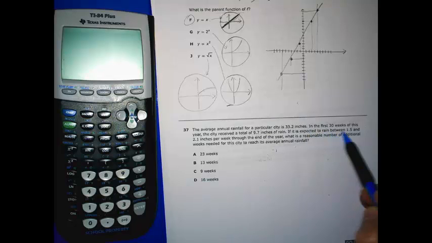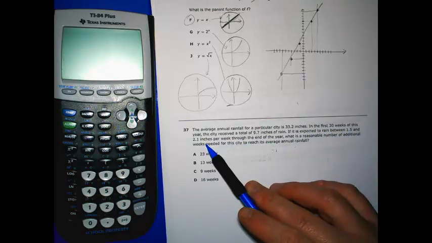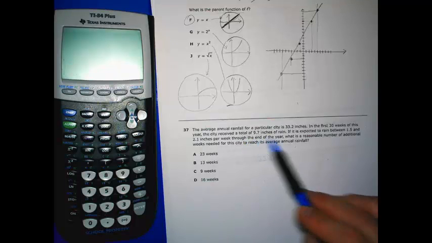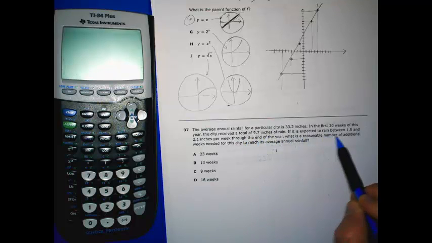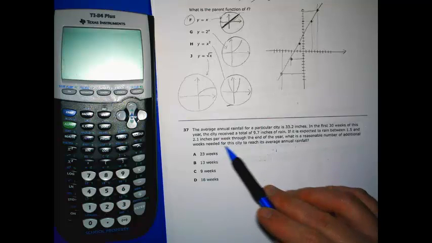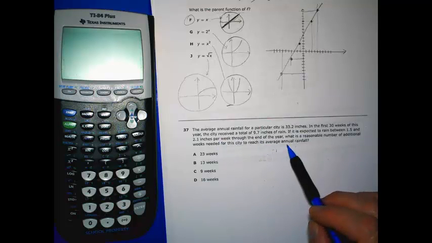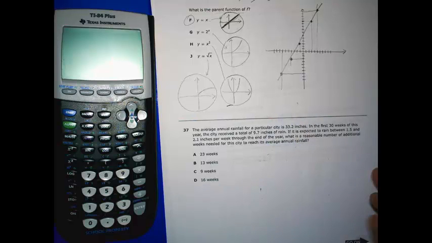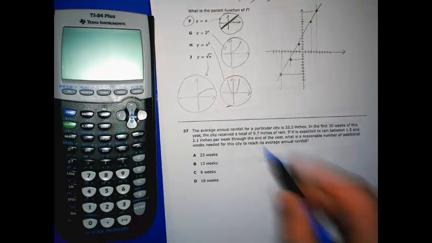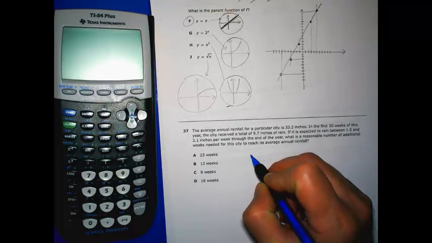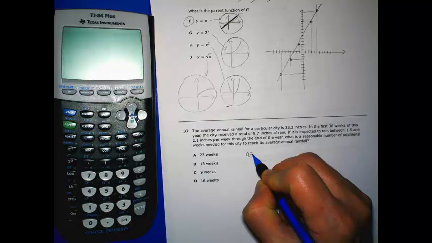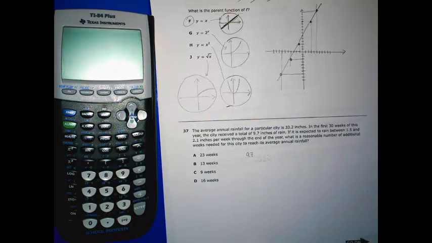If it is expected to rain between 1.5 and 2.1 inches per week through the end of the year, what is a reasonable number of additional weeks needed for this city to reach its average annual rainfall? Alright, so basically the problem says that it already rained 9.7 inches.